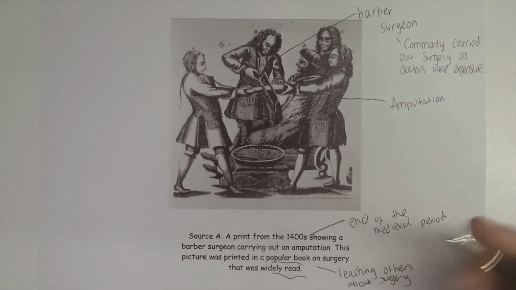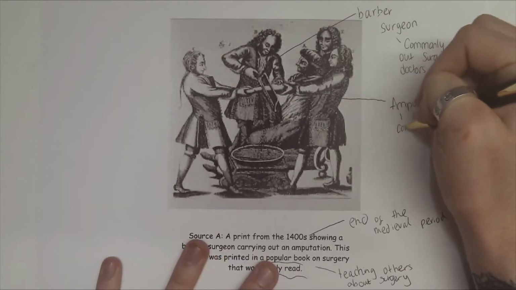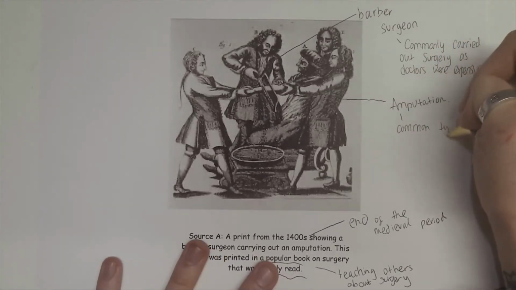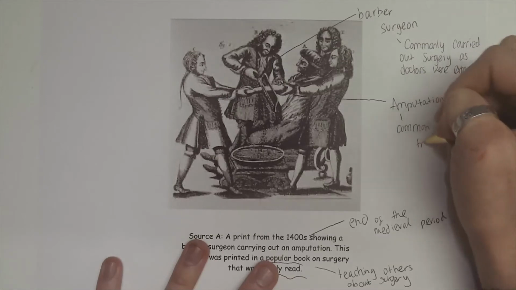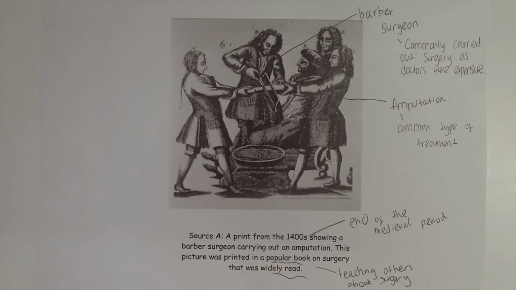They're performing an amputation. Now again, from my own knowledge, I know that amputation was a very common type of treatment. And this source shows that they had a very natural approach to medicine by performing the amputation.